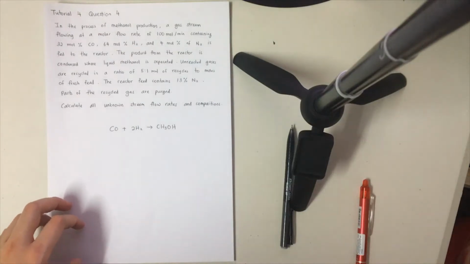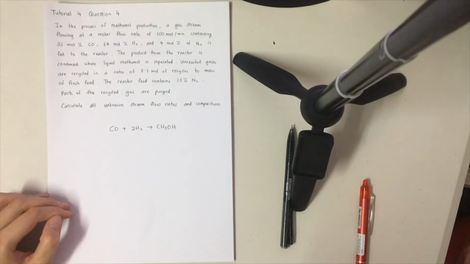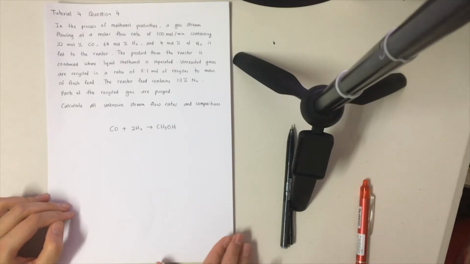In the process of methanol production, a gas stream flowing at a molar flow rate of 100 moles per minute, containing 32 mole percent of CO, 64 mole percent of H2 and 4 mole percent of N2, is fed to the reactor. The product from the reactor is condensed while liquid methanol is separated. The unreacted gas is recycled in a ratio of 5 to 1 moles of recycle to moles of fresh feed. The reactor feed contains 13% nitrogen and part of the recycled gas is purged. Calculate all the unknown stream flow rates and compositions.